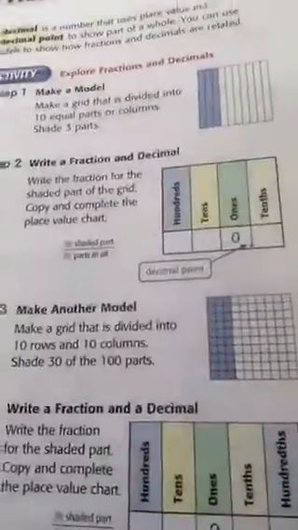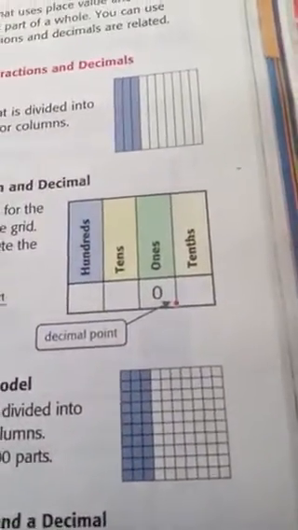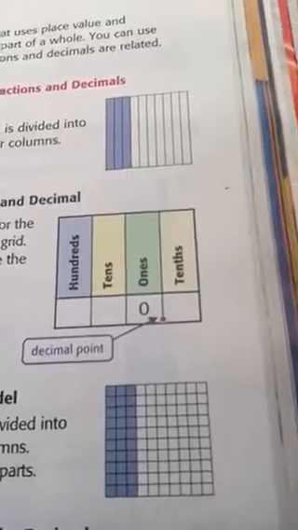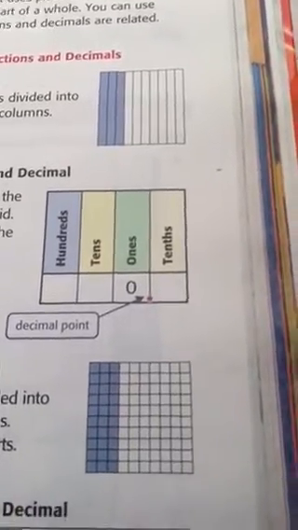I will show you what it looks like in your textbook. They give you, oops, that's not your textbook. This is yours. They give you this nice little chart there. There it is. Right? And we have hundreds, tens, ones.